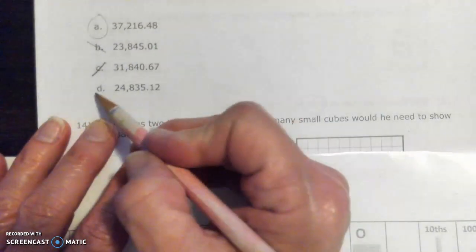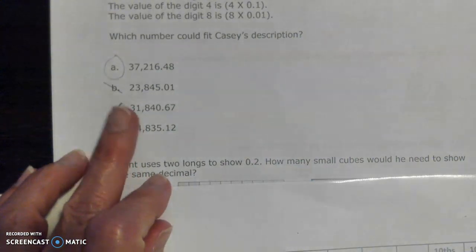And I would mark that out. And then my answer choice that does fit all the clues is A.